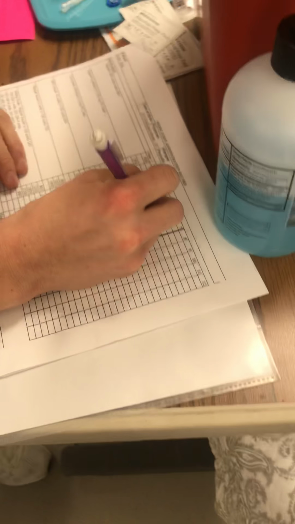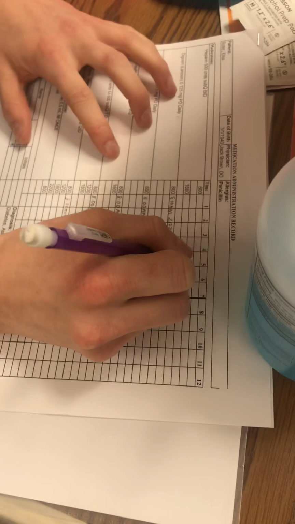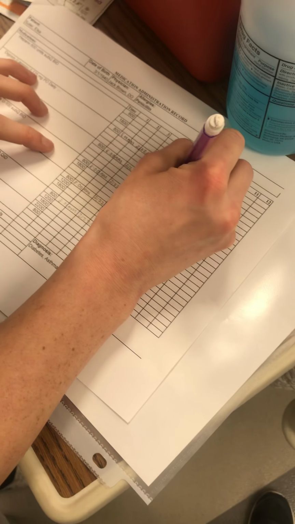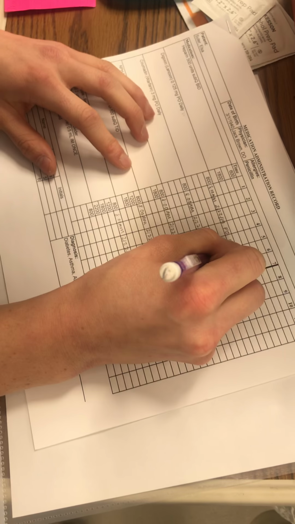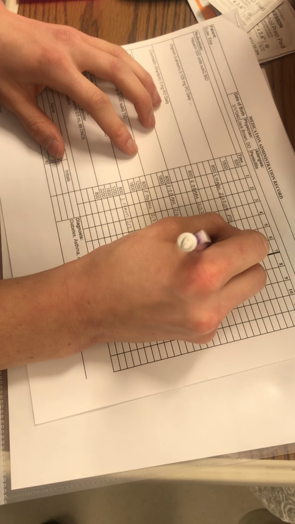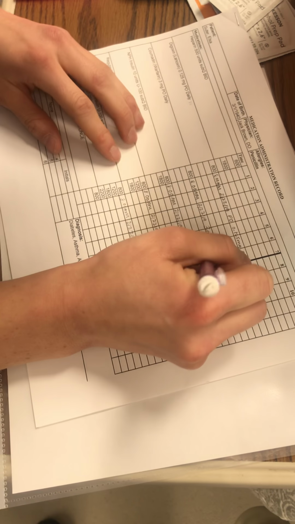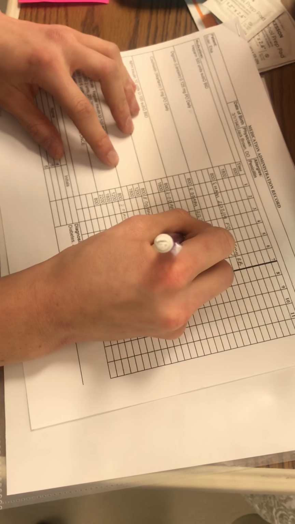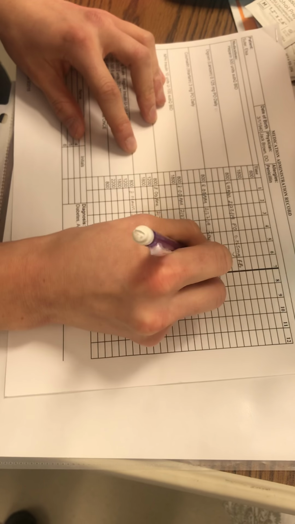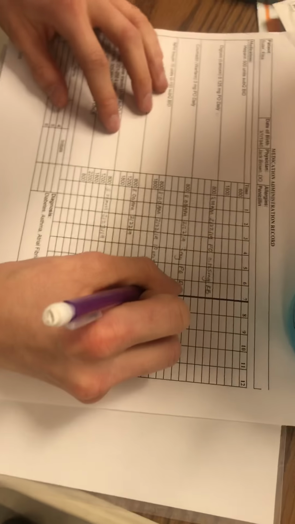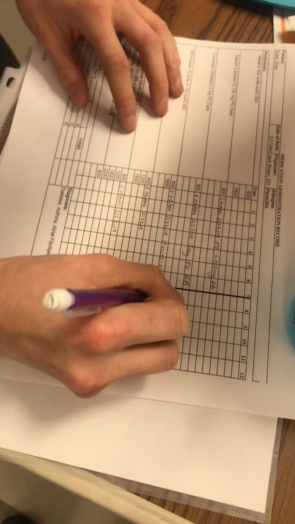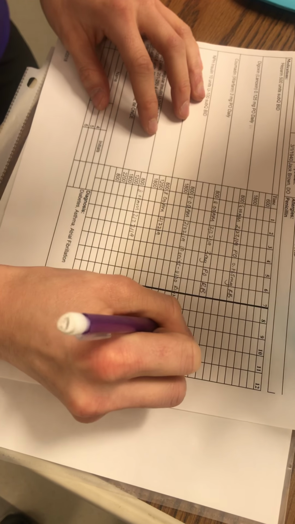And then yep, we did it in the right lower abdomen.